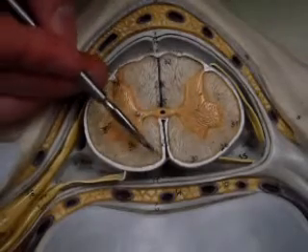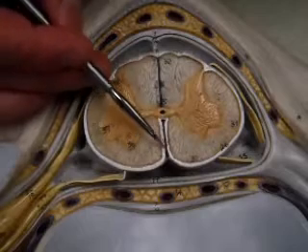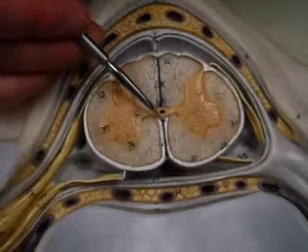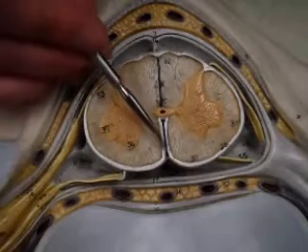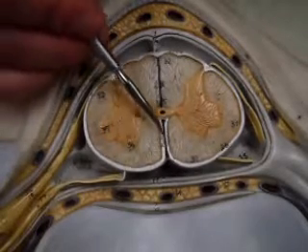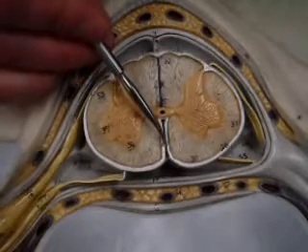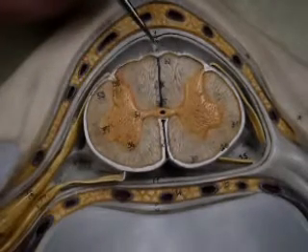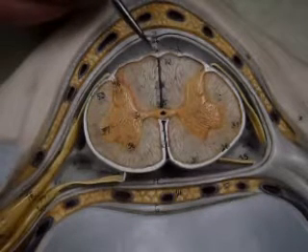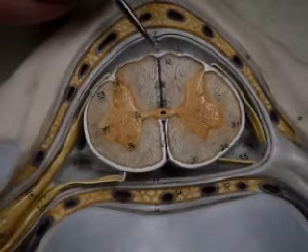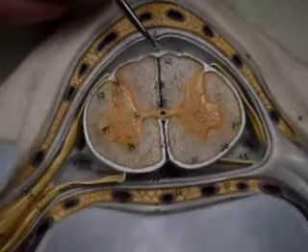Over here you see the pia mater comes all the way up and then all the way down here. And so there's actually a groove that goes all the way to that point. And that groove right there is the anterior median fissure. At the top of the spinal cord, there is a much shallower groove right there, and that is known as the posterior median sulcus.